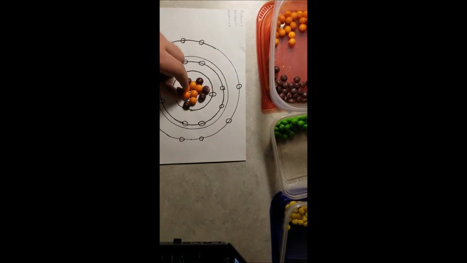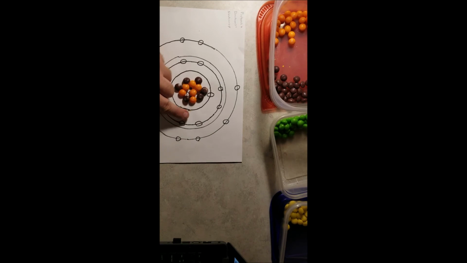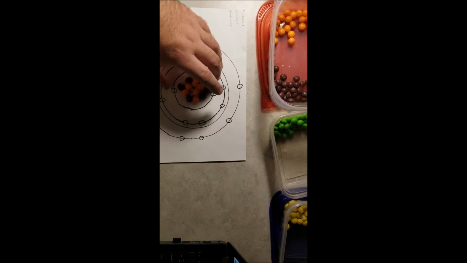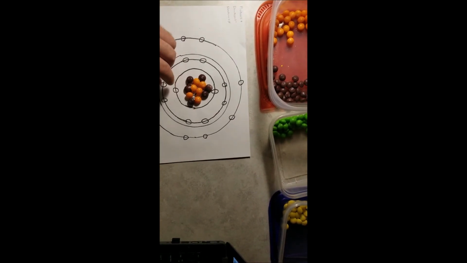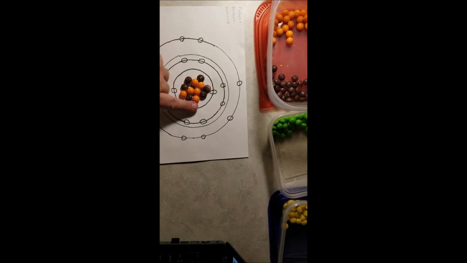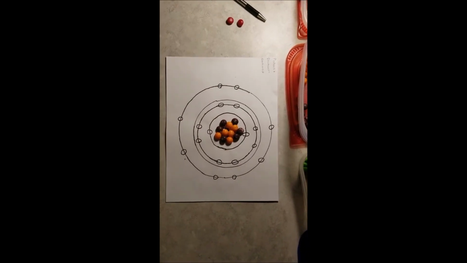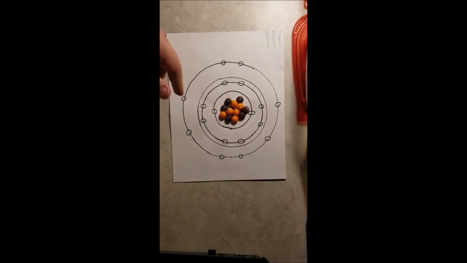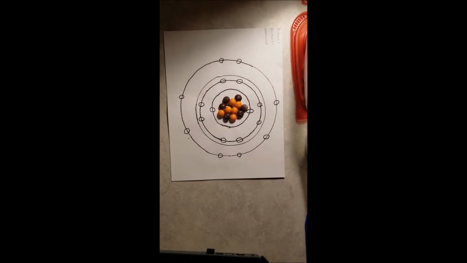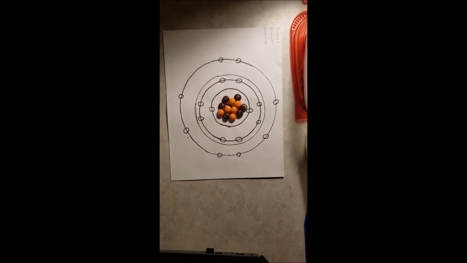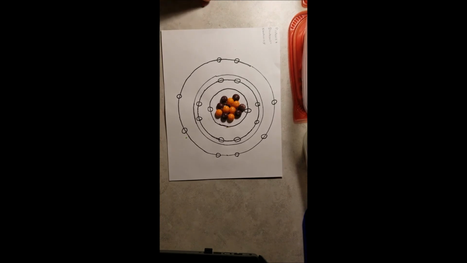Just try to get them in there as best you can. All right. 1, 2, 3, 4. Okay. So, if we have 6 protons, we also need... That's okay. I messed up my colors, but that's okay.